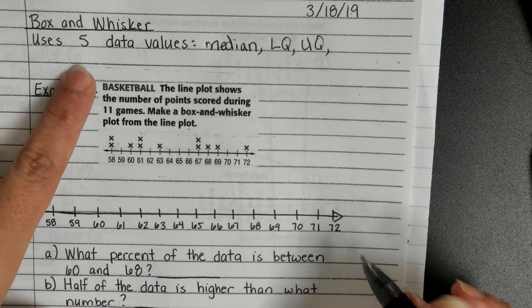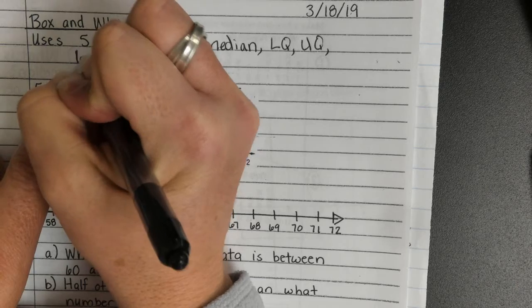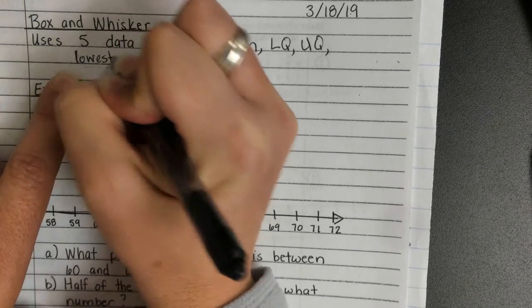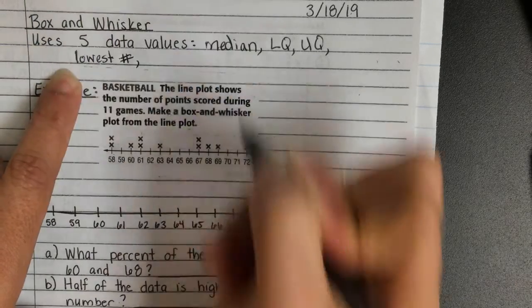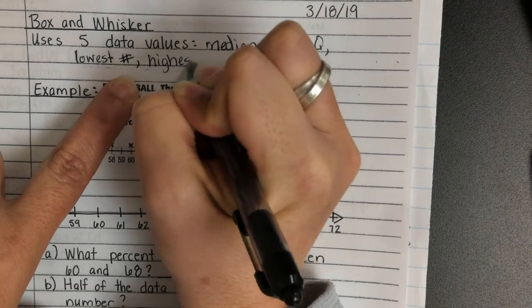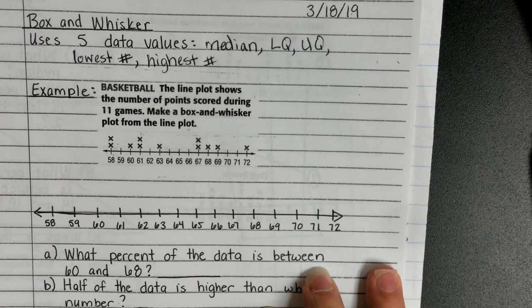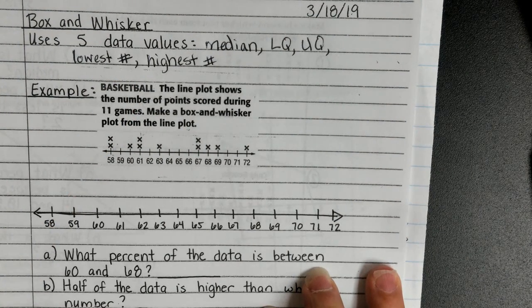And then the last 2 are kind of obvious. It's going to be your lowest number in your data, and then your highest number in your data. Obviously, just the lowest number you got and the highest number you got.